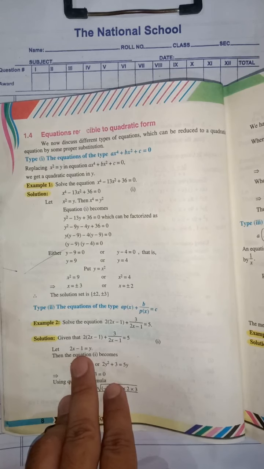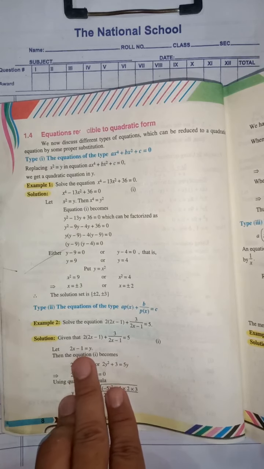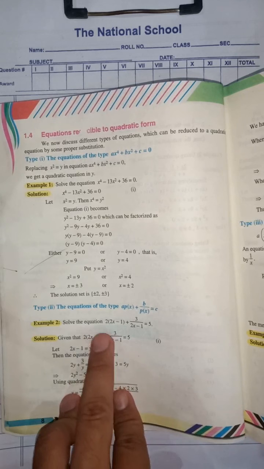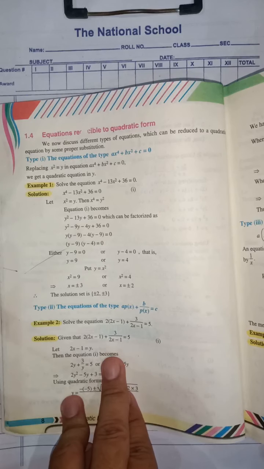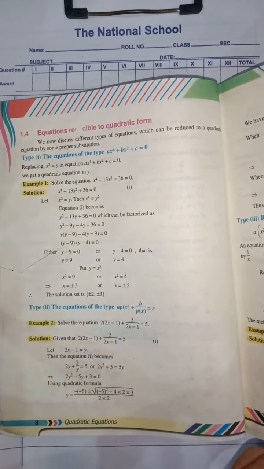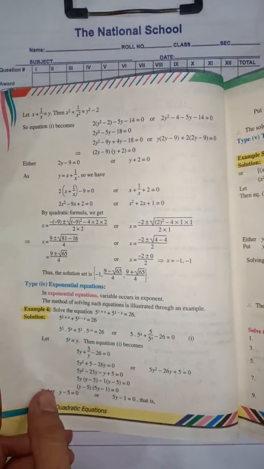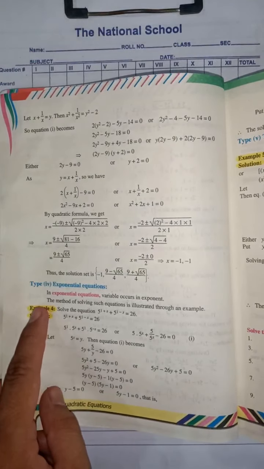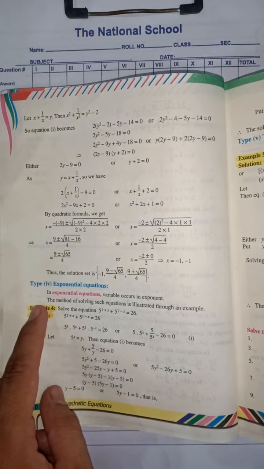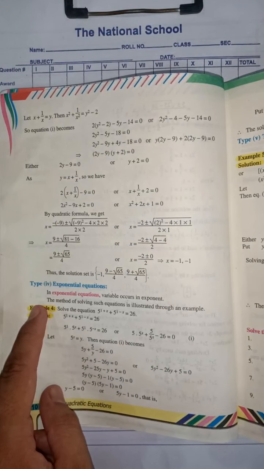So students, let's start the exercise, and after solving these types of questions and the method, I will also mark their types with example. Equations reducible to quadratic equation: here are 4 to 5 types of equations that are reducible to quadratic equation. We will solve these equations and also I'll write the examples related to them.